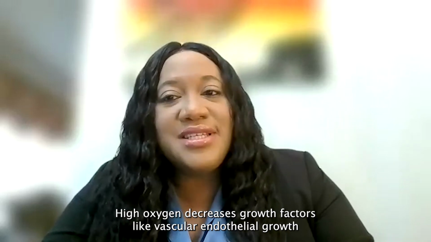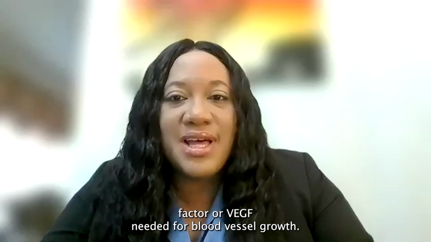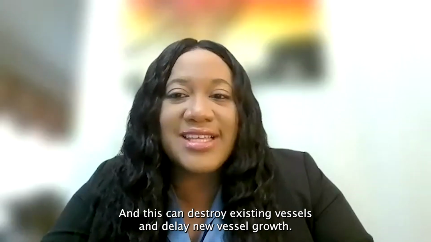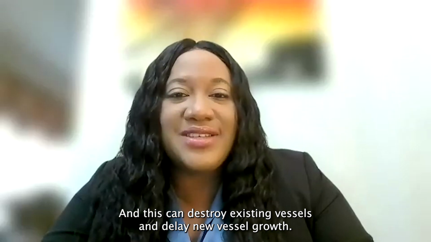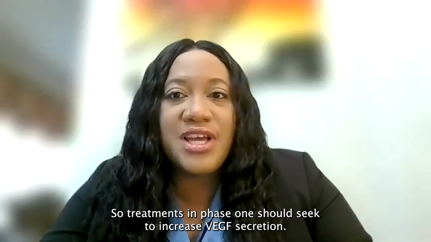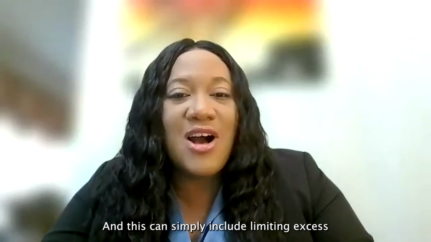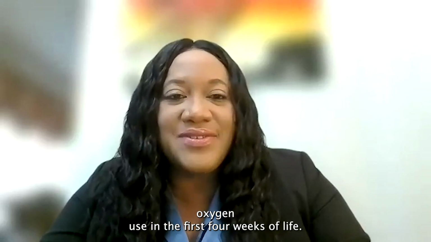High oxygen decreases growth factors like vascular endothelial growth factor, or VEGF, needed for blood vessel growth, and this can destroy existing vessels and delay new vessel growth. So treatments in phase 1 should seek to increase VEGF secretion, and this can simply include limiting excess oxygen use in the first 4 weeks of life.